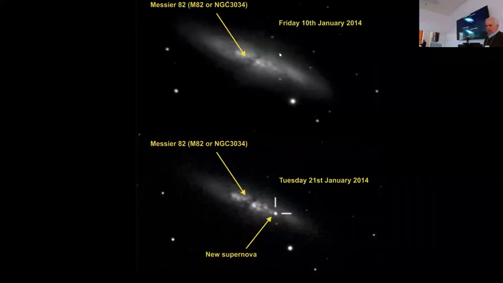Here's one from a distant galaxy. This is M82. Here it is before, and then suddenly this appeared for a couple of weeks. And when you look at this carefully, M82 is a big galaxy. It has 200 billion or more stars in it. And this one star is outshining everything else, including all the others. So this is a gigantic explosion when a supernova goes off.